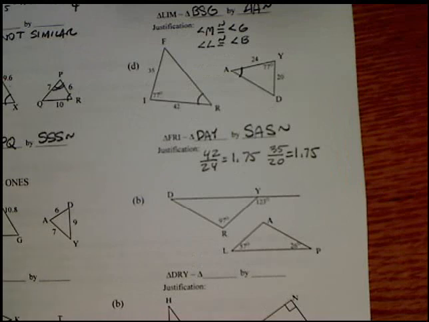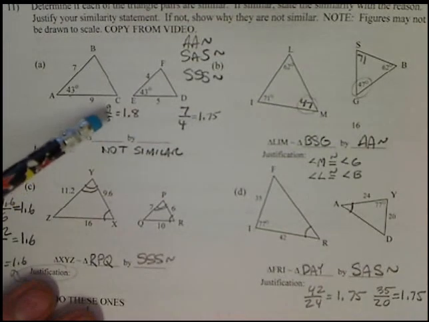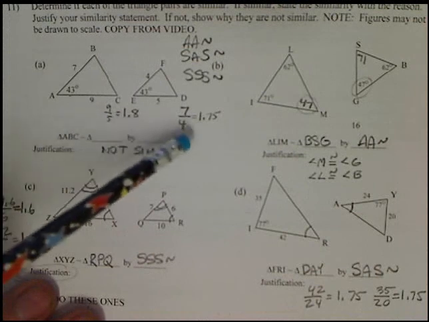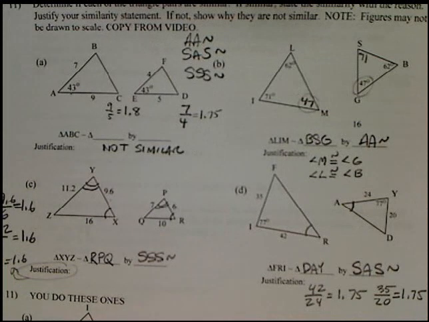Okay, so watch out. This is a typical problem where you don't have similarity. If they don't match, remember, they're not going to be similar. You have to match up your sides, and if they don't divide correctly, if they don't match up for each one, whether I'm doing side-side-side or side-angle-side, then the sides are not proportional, and it's not going to be similar.